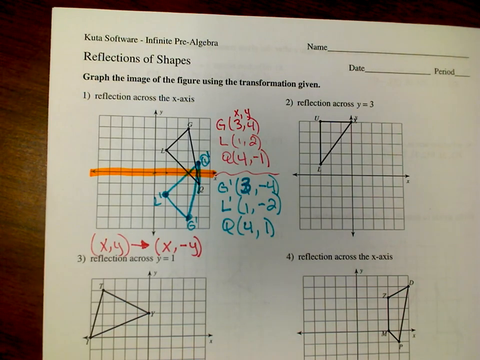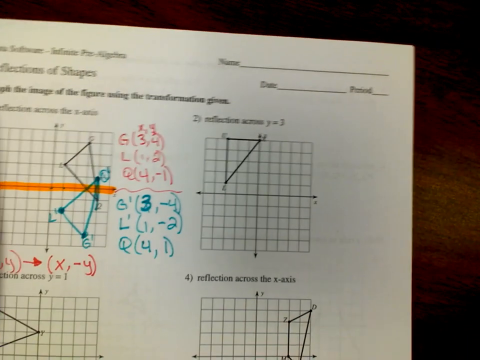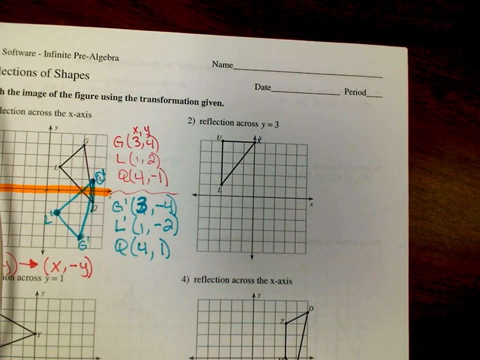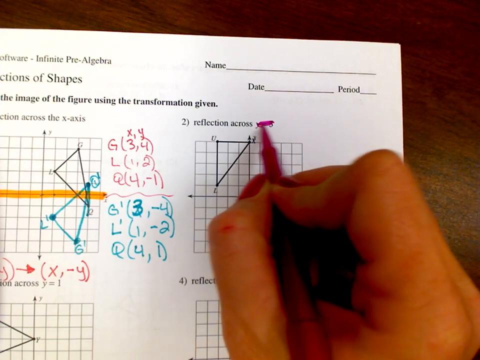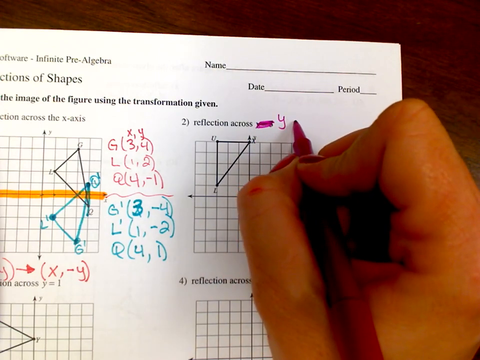And there it is reflected over the x-axis. Okay, let's look at number 2. I'm going to scratch this out and say the y-axis.